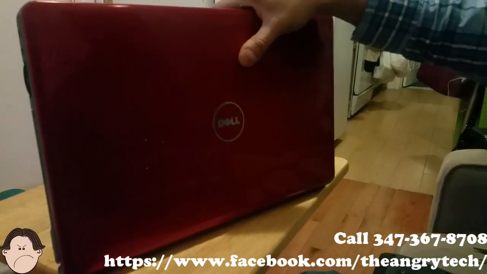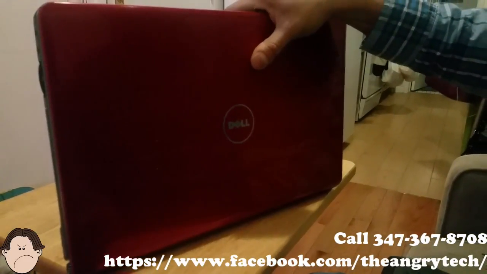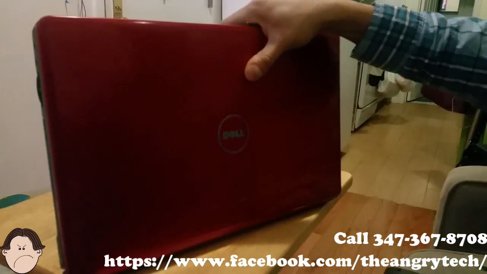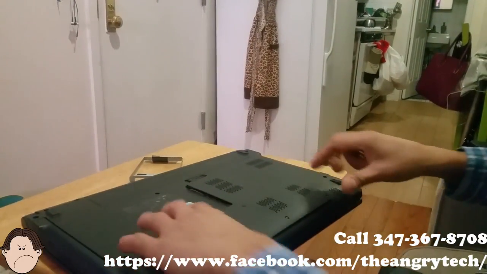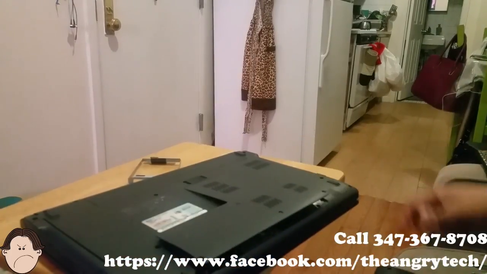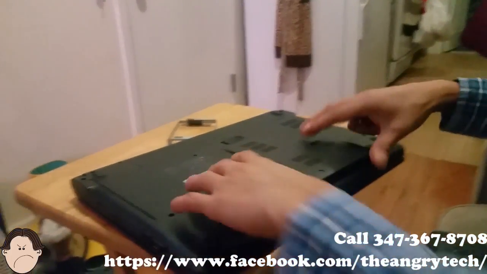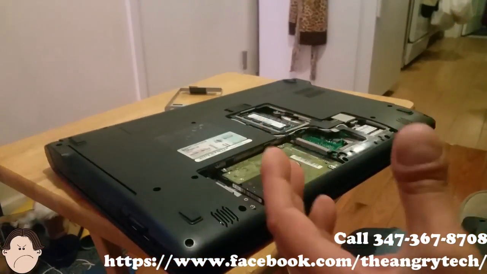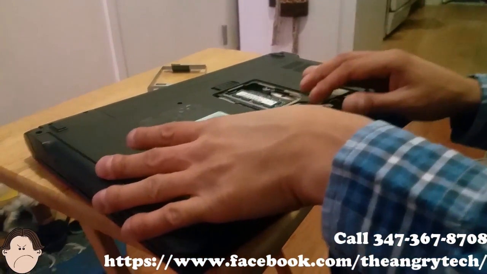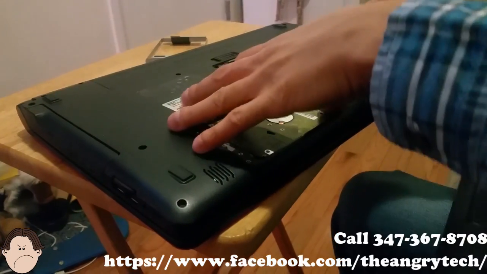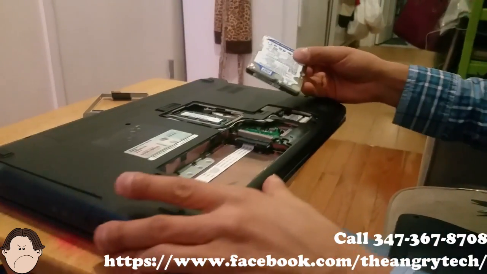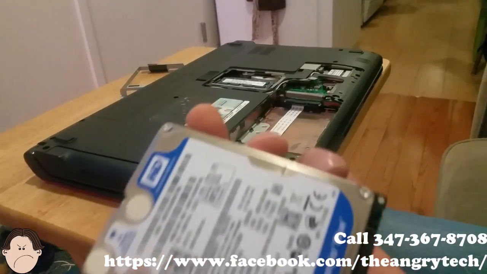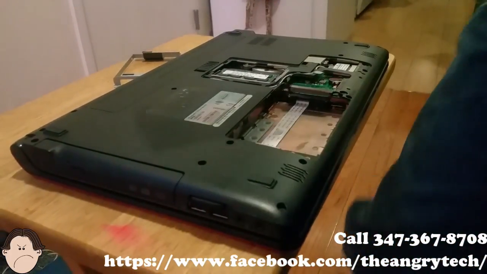Alright, so it turns out this hard drive is damaged after doing several tests and checks on it. So what I did was I already opened it up. I didn't want to bore you guys with me unscrewing this, so I just opened it up anyway. And what I did was I took the hard drive out. This is it right here. And I found out it was damaged because I did a quick test on it. So here's what I did.